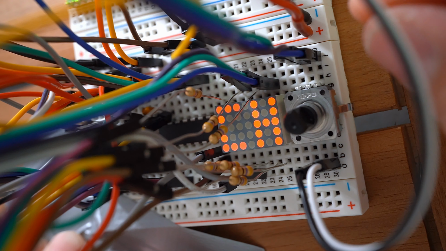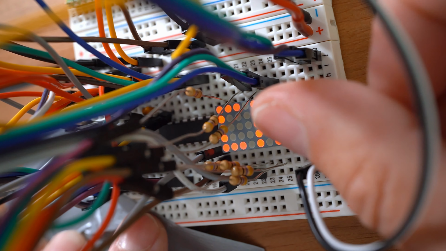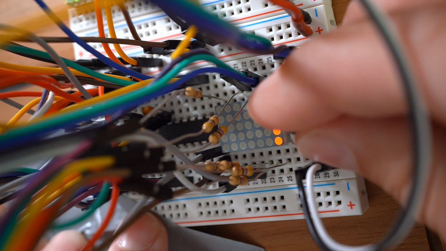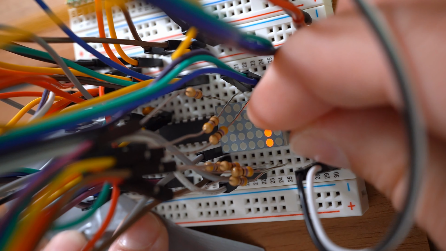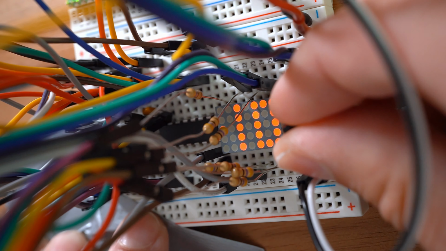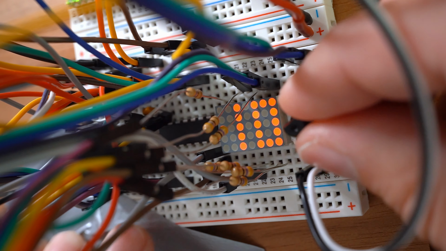Then we have the submenu to set the MIDI channel filter. You can set it to listen to all channels. You can set a specific channel from 1 to 16. And you can set everything but 10, because 10 is the default channel for percussion.